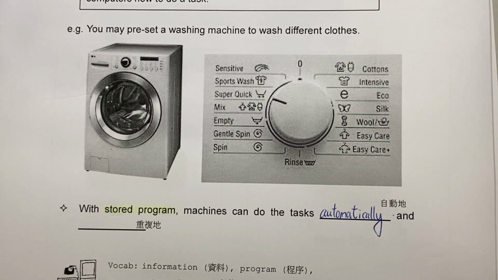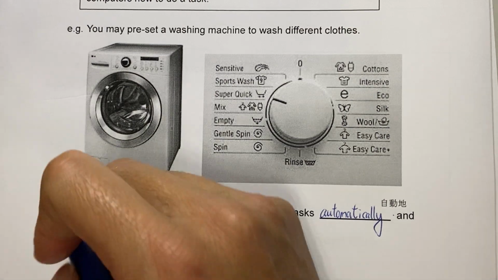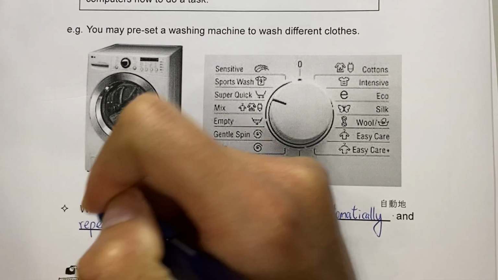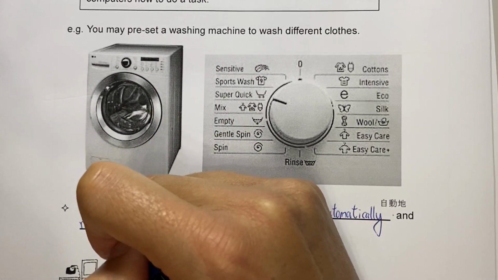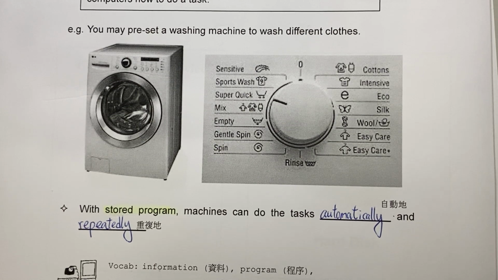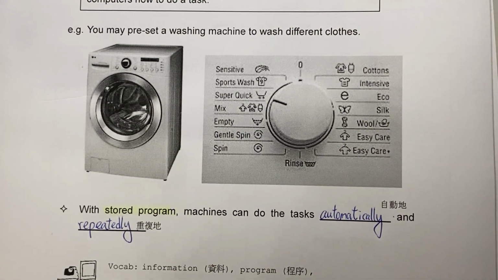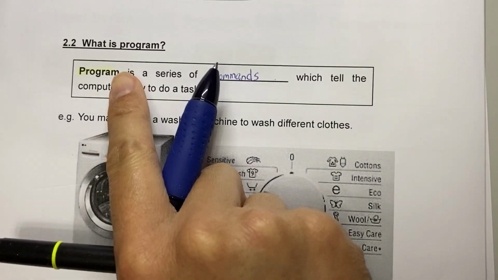And of course, you are not just washing your clothes once. You're going to wash them a lot of times after you wear your clothes. So those programs can do the same thing repeatedly. So we call that a stored program because it can do the task automatically, and also you can do it repeatedly. This kind of software inside some smart appliances, we call a stored program because it's stored inside the microchip or the motherboard of those appliances. So this is called programs.